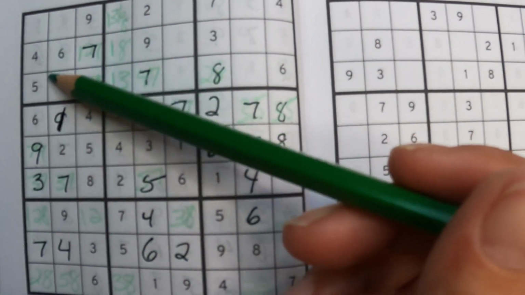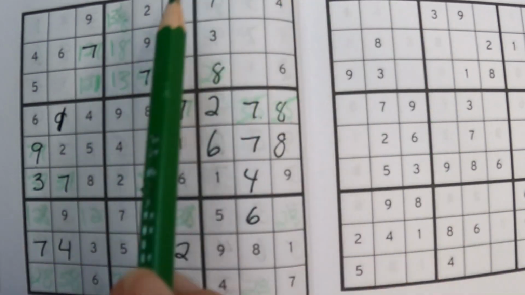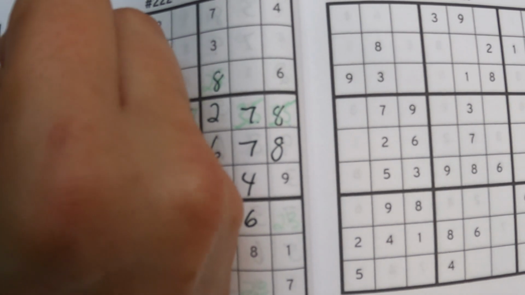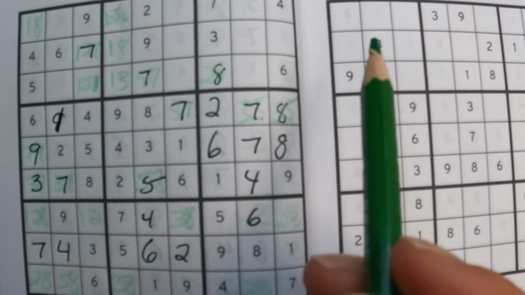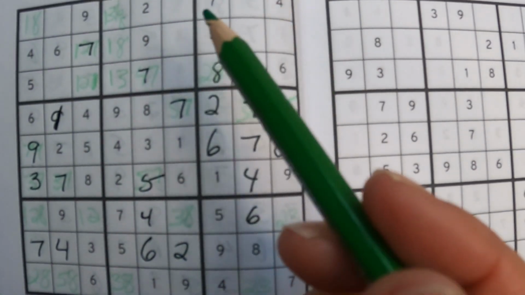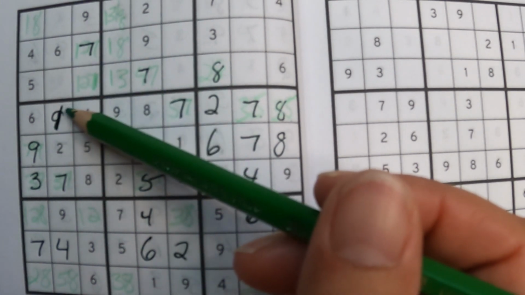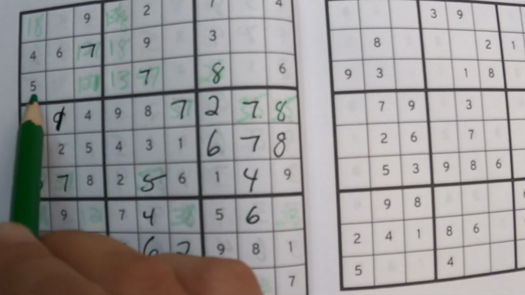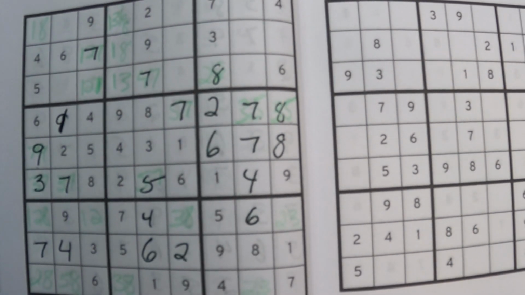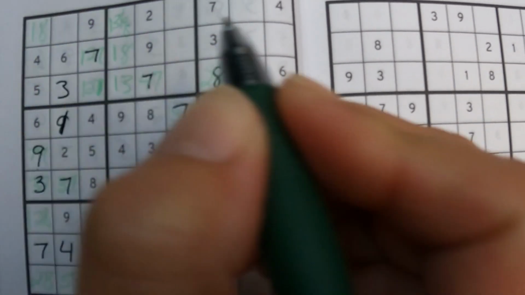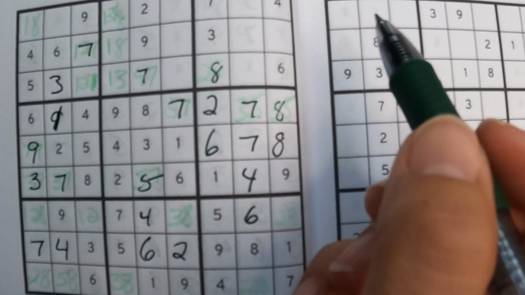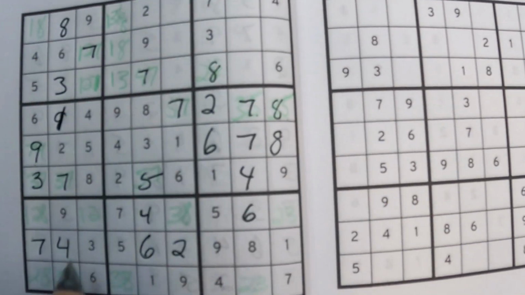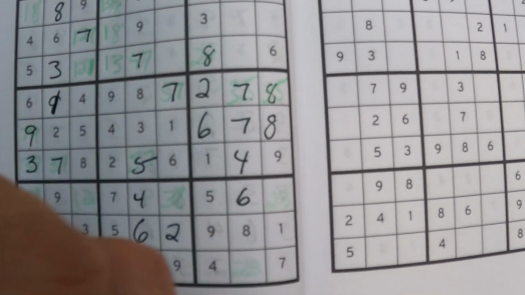And for this column, we're missing 1, 2, and 8. We've got a 2 here. So 1, 8. For this column, we're missing 3, 5, and 8. We've got a 5 and an 8 here. So this is our 3. Got the 5 there. So 8, 5.